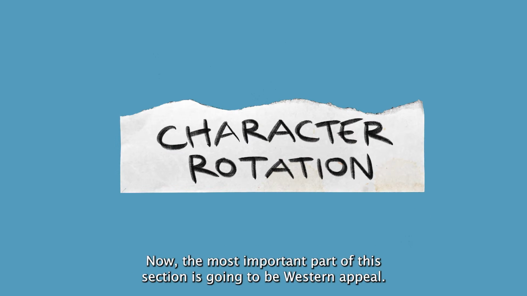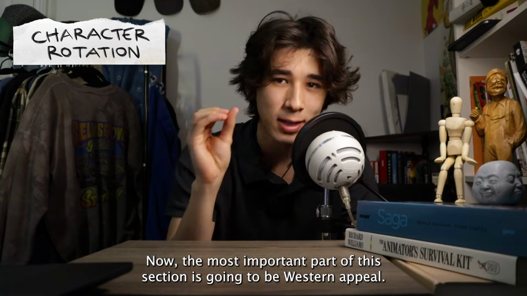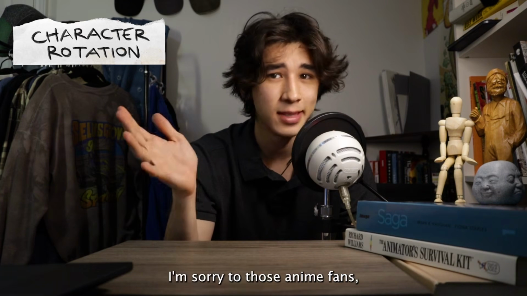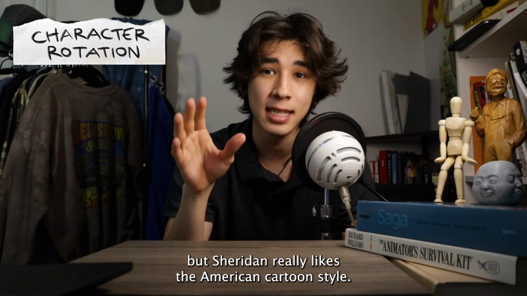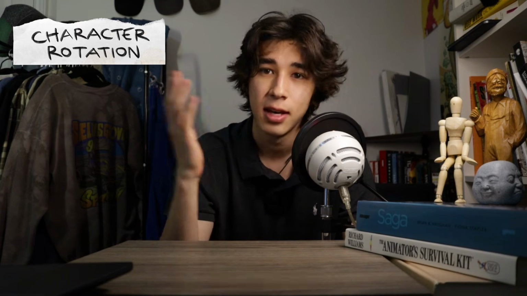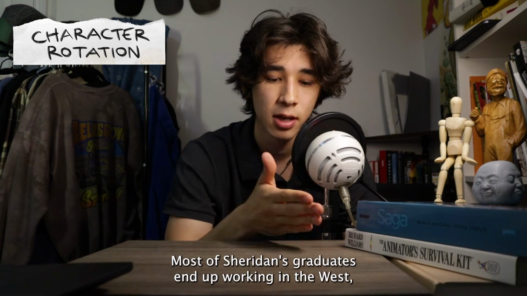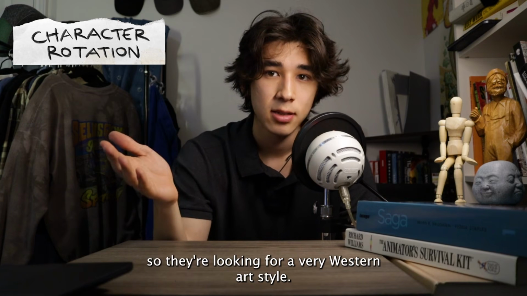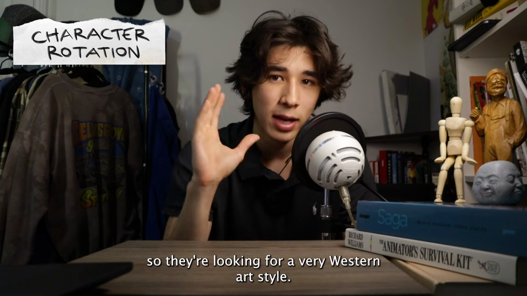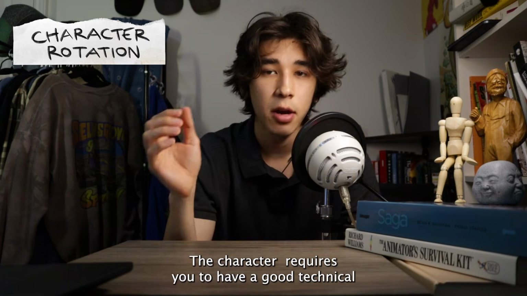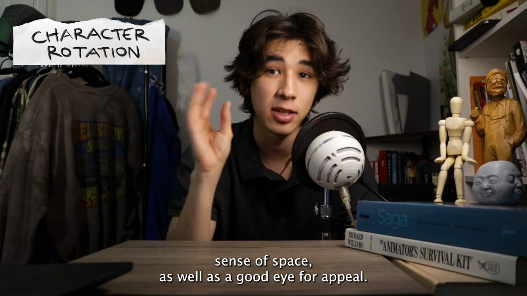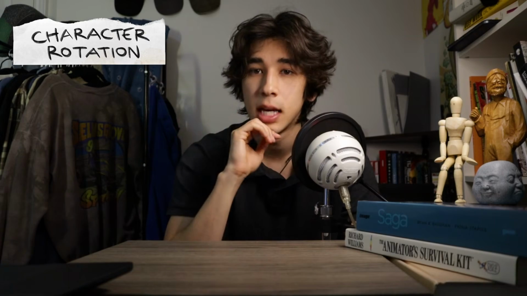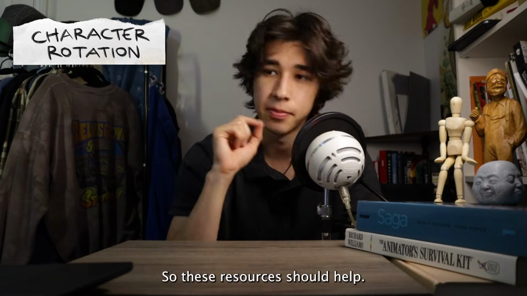Okay, character rotation. Now the most important part of this section is going to be Western appeal. I'm sorry to those anime fans, but Sheridan really likes the American cartoon style. It makes sense. Most of Sheridan's graduates end up working in the West, so they're looking for a very Western art style. The character rotation requires you to have a good technical sense of space as well as a good eye for appeal. So these resources should help.